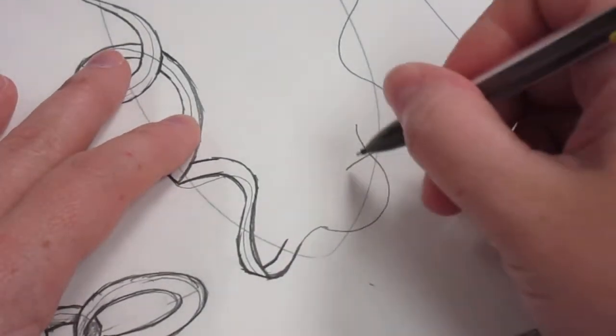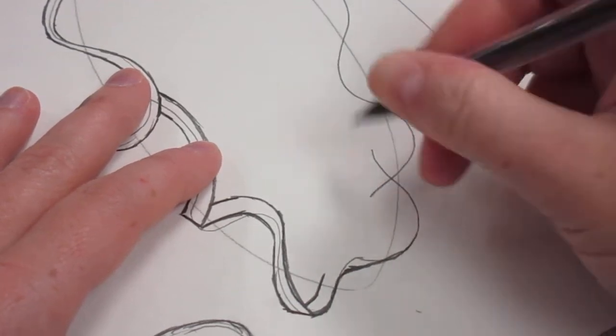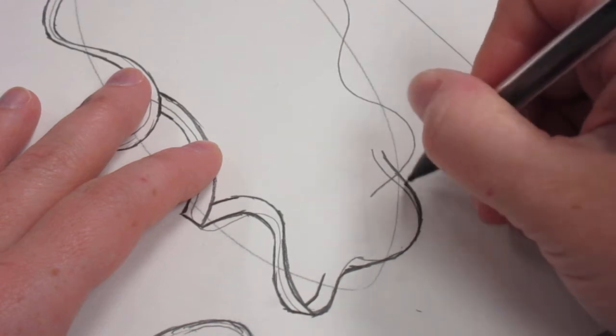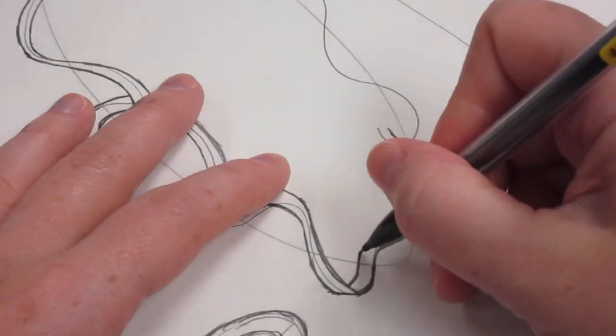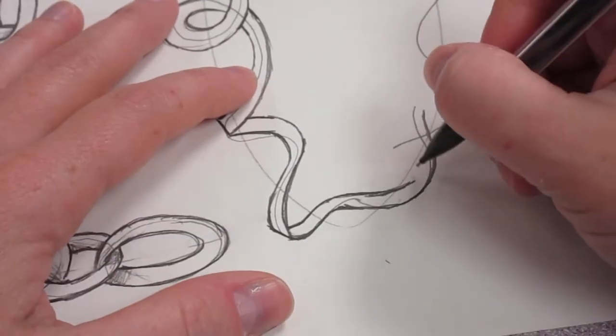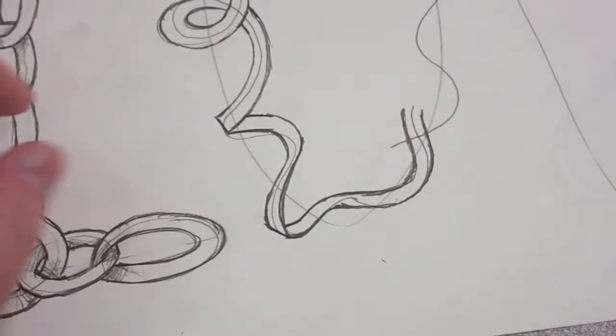Alright, and let's just make it follow to finish, because it's getting kind of crazy with the techniques here. Just kind of traced my guideline. I'm gonna follow it. Alright.